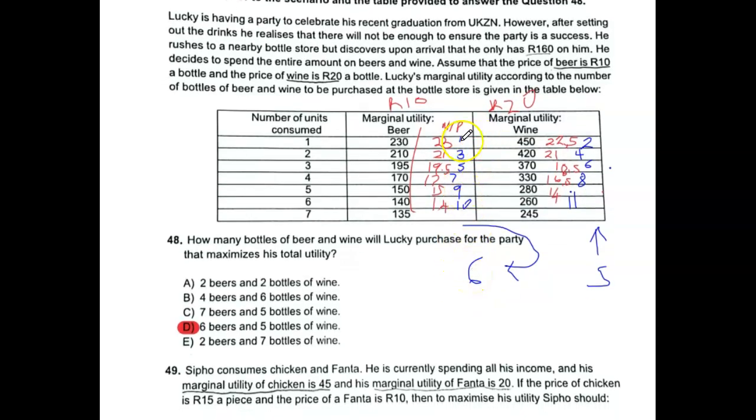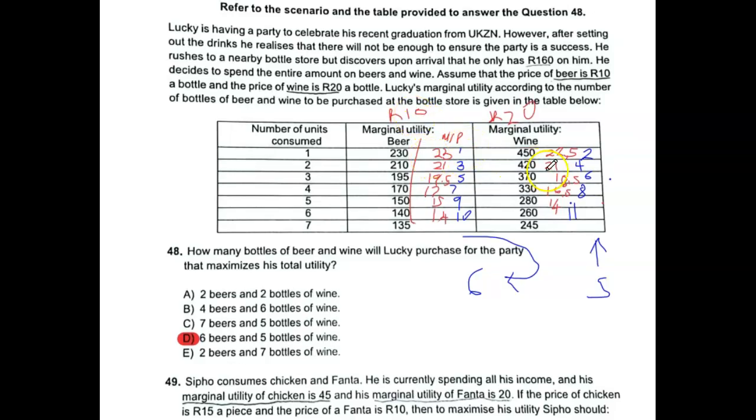If I total all these, 6 times 10 Rand is 60 Rand. And 5 times 20 is 100 Rand. So 160 is the total, so I'm maximized. Now you calculate how many blue: 6 is beer, 5 is wine.